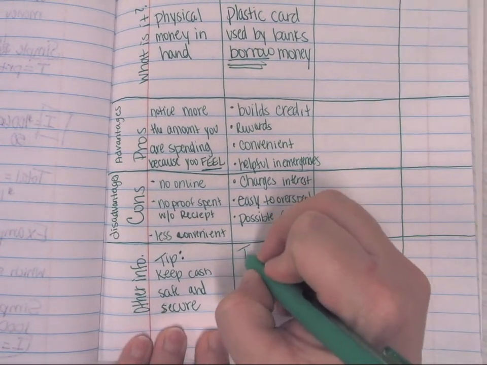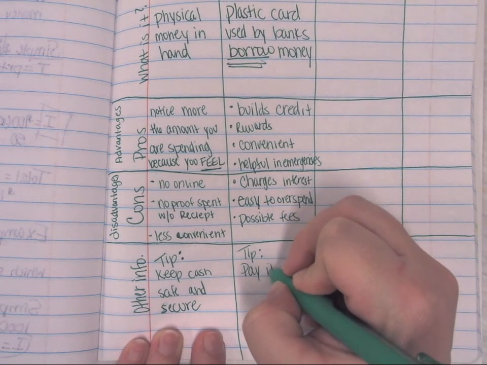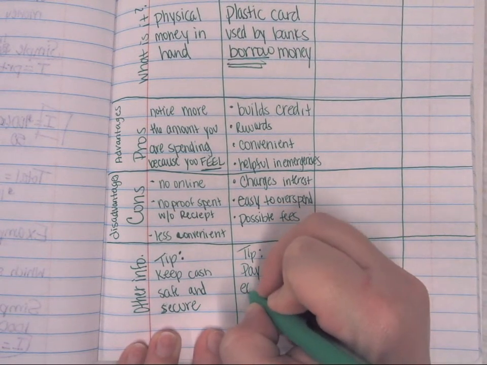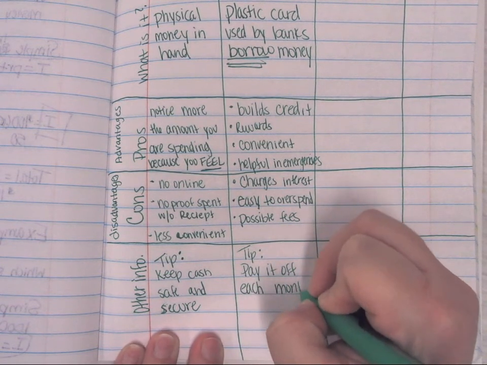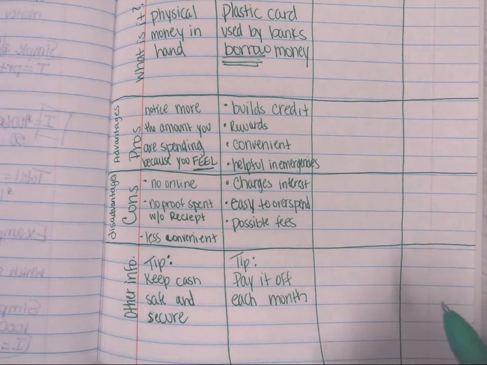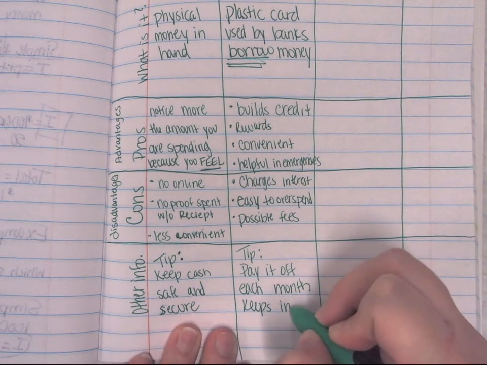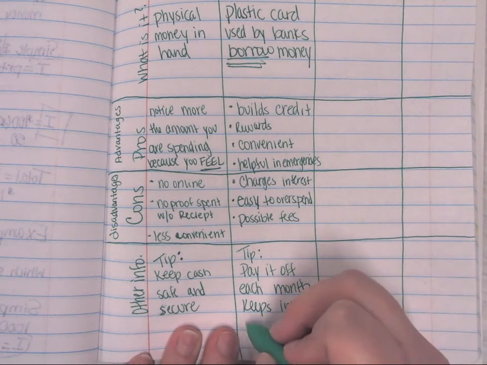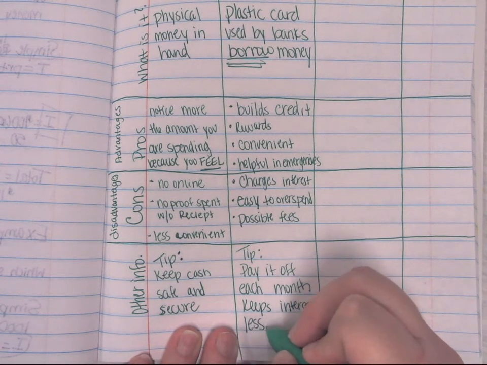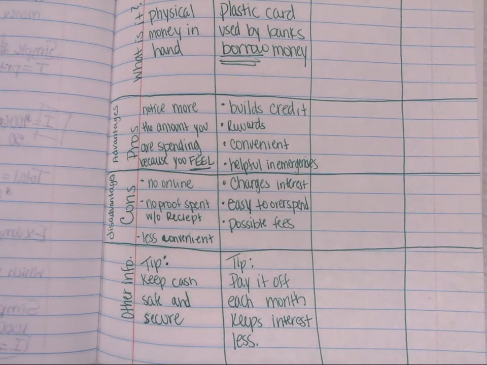A tip for credit cards: pay it off each month. Okay? The balance forward keeps your interest rate low. You're not paying as much interest on it if you pay it off each month because you don't have a balance to accrue.